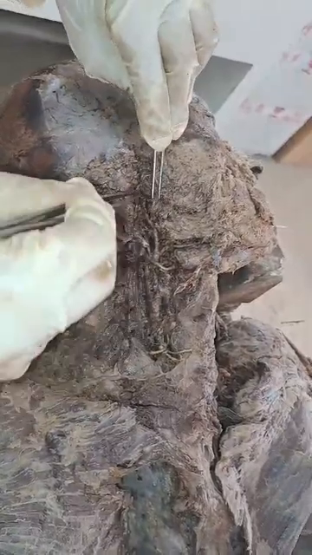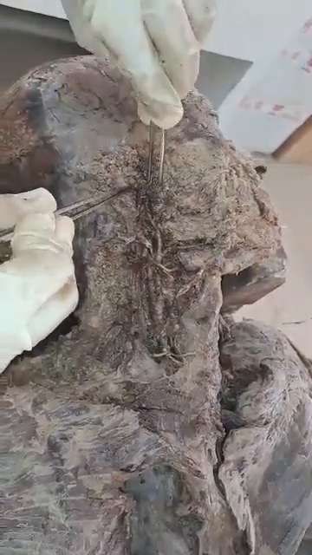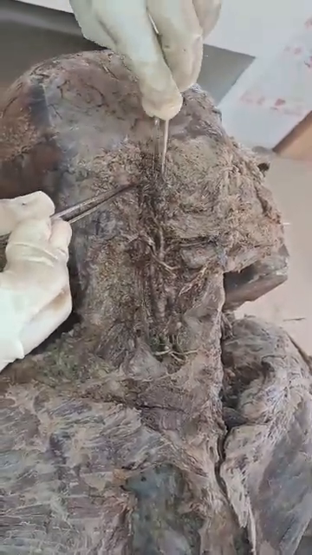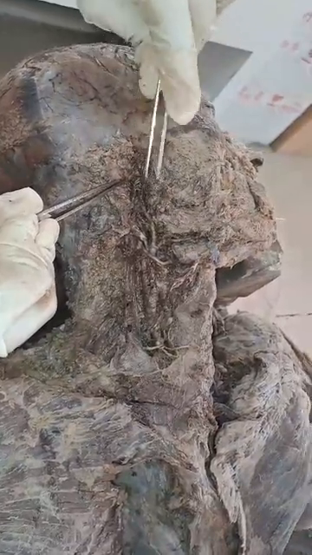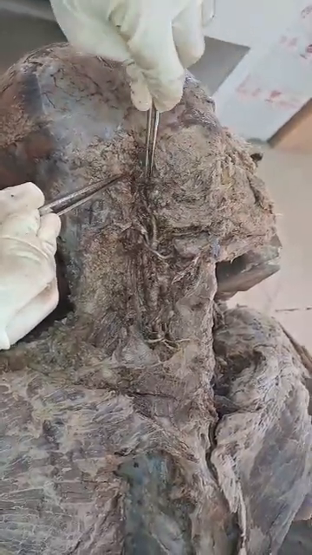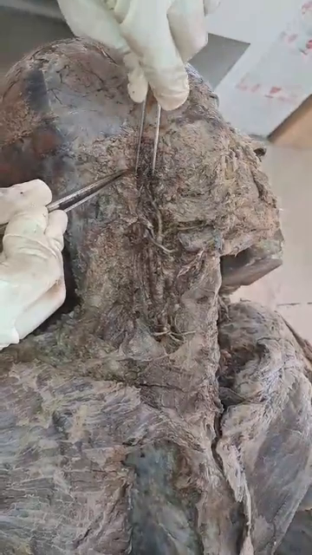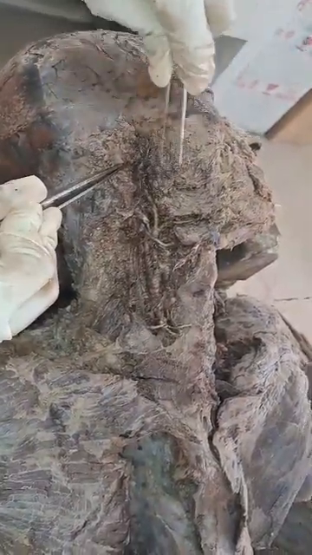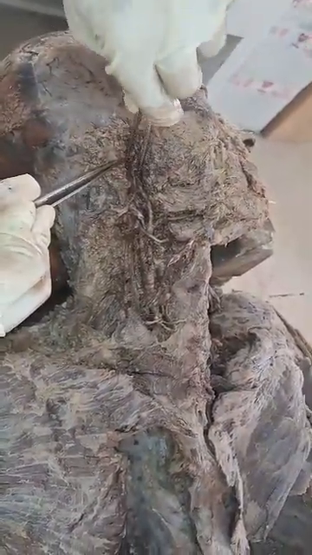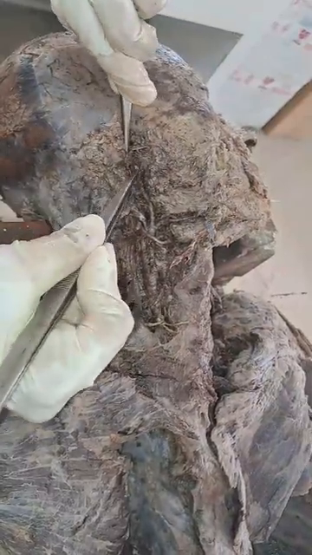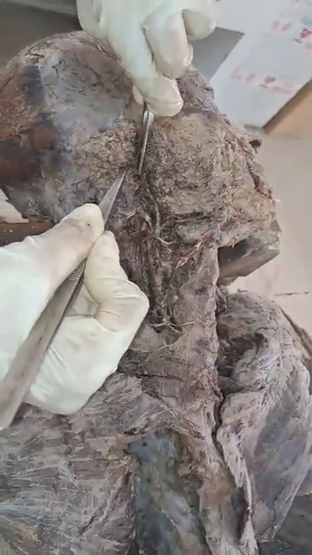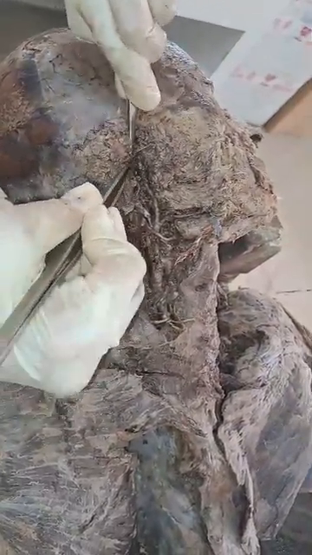So we can see the trunk of the facial nerve. So this is the facial nerve. It is giving branches. We can see some of the branches here, although not every branch can be visible at this point. So we can see the branching of the facial nerve. Now let us keep it aside so that we can see the continuation of external carotid artery. So this is the external carotid artery.